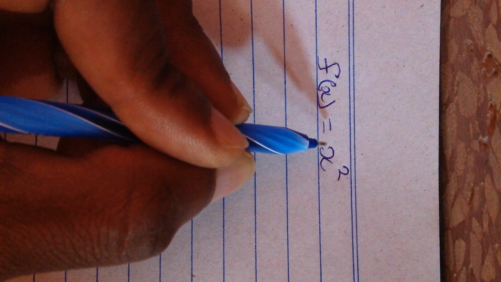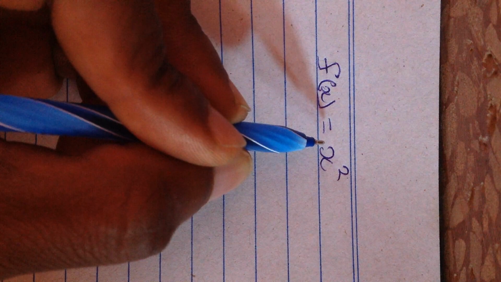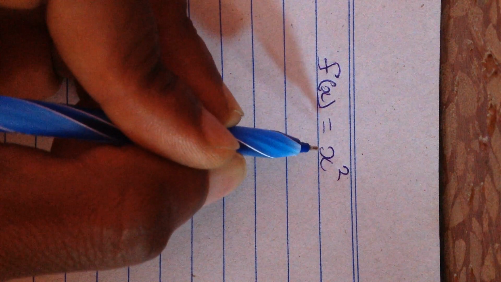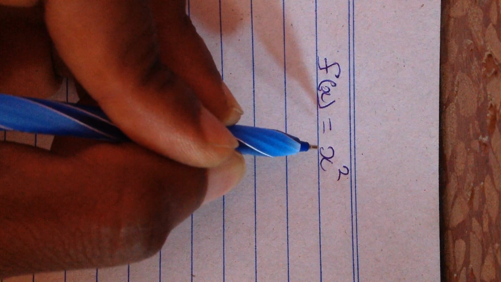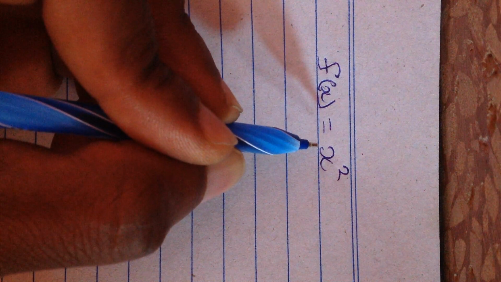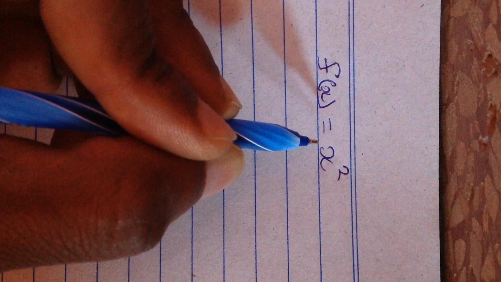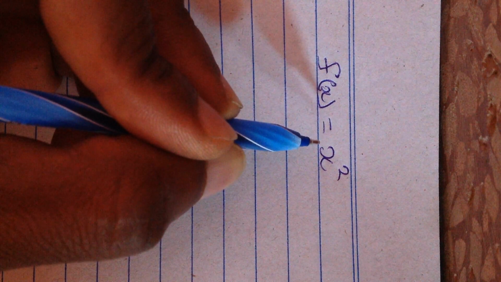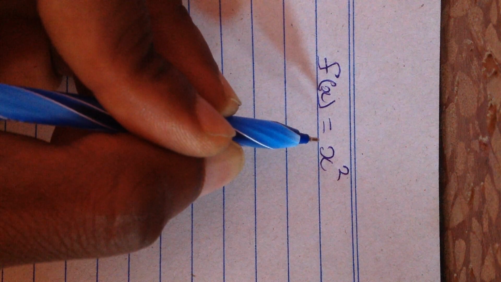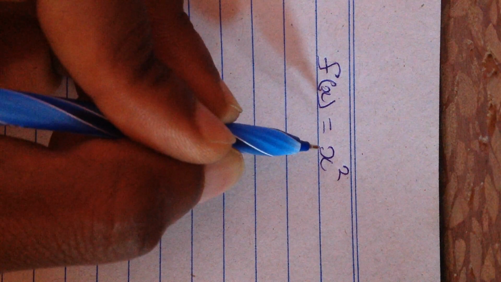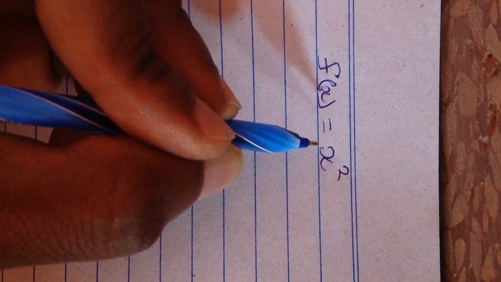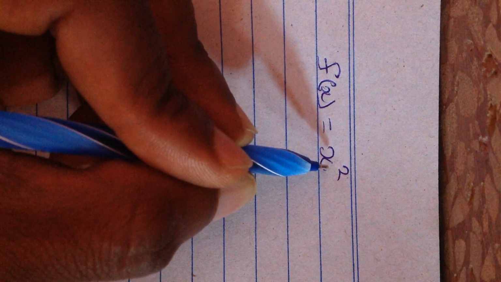The coefficient of that variable, in this case, is 1, because we all know that the coefficient of x itself is 1. The coefficient of z is 1. The coefficient of any variable which doesn't have any number is represented as 1. So the coefficient of x here is 1. Multiply that coefficient of x with the power, which is 2.